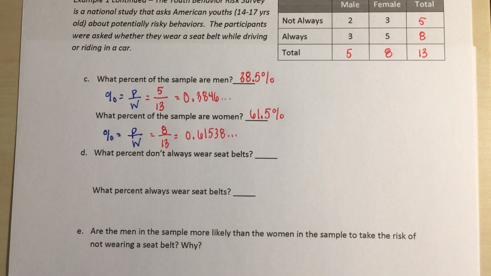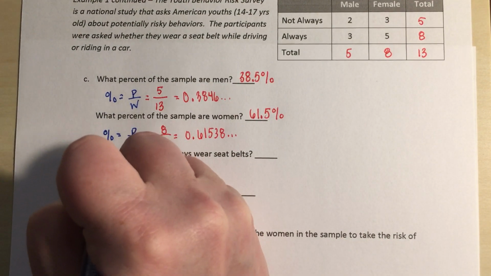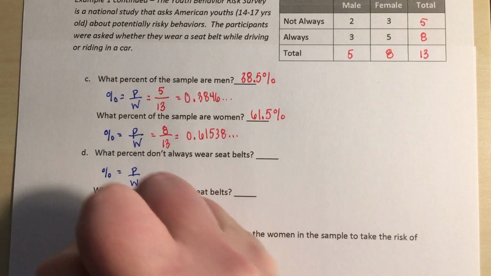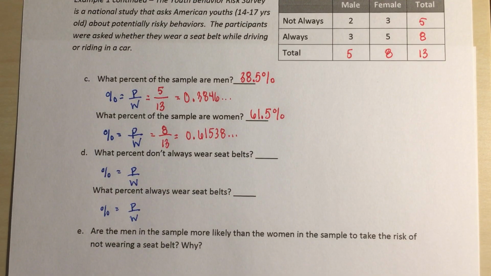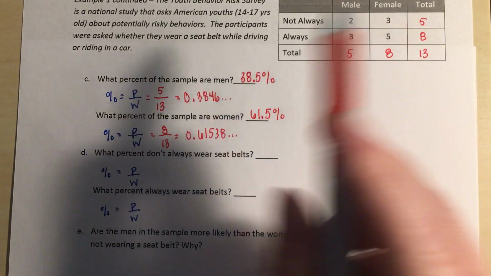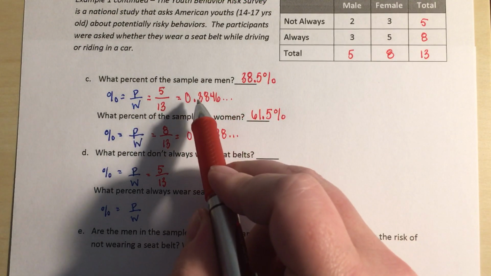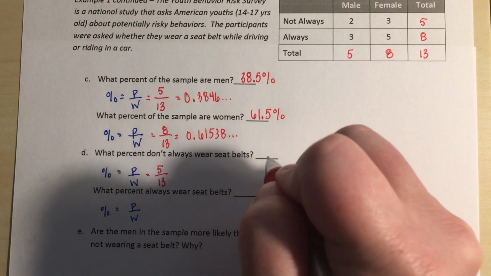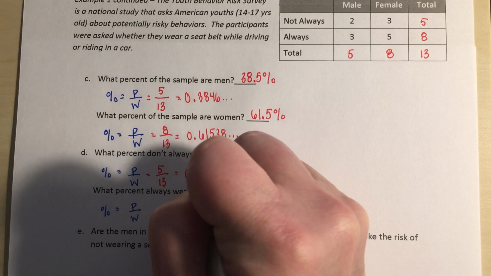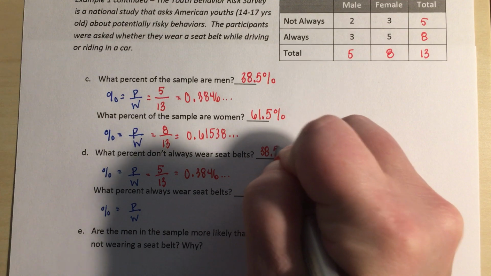All right. What percent don't always wear seatbelts? We're going to use our same formula for both of these next two, so I'm just going to write it right in there. We're still doing part divided by whole. The number of people that do not always wear their seatbelt is 5 divided by our total of 13, which actually gives us the same answer that we saw in the first part of part C. That gives us 0.3846, and so on and so forth, which we rounded to 38.5%.